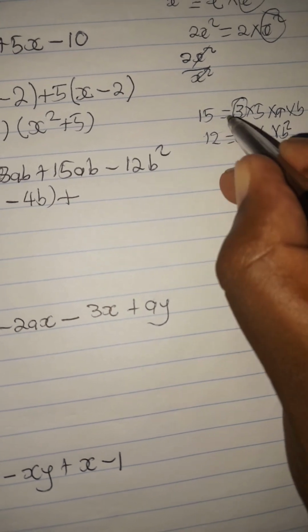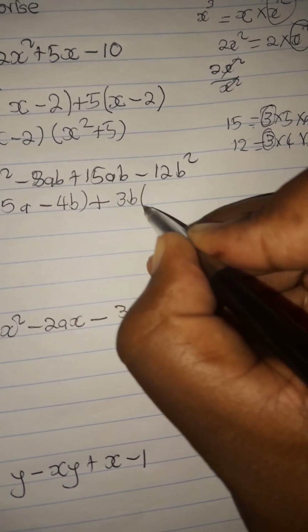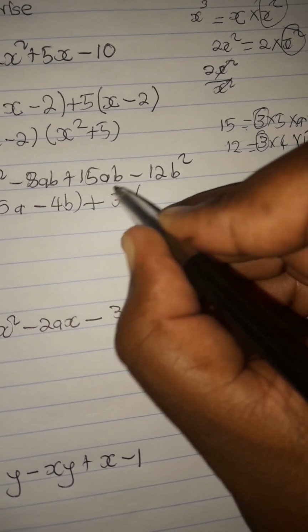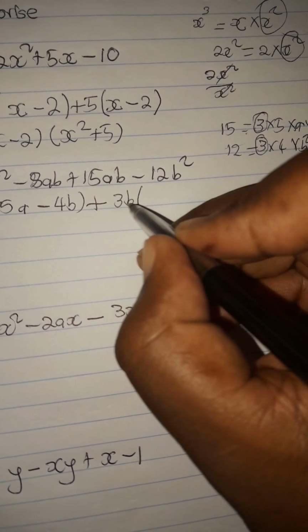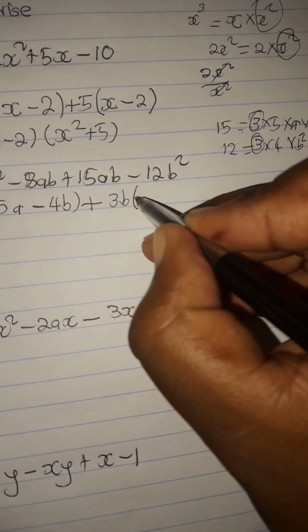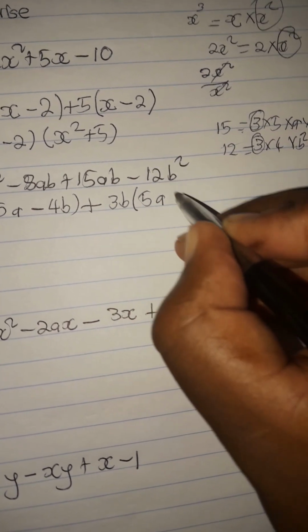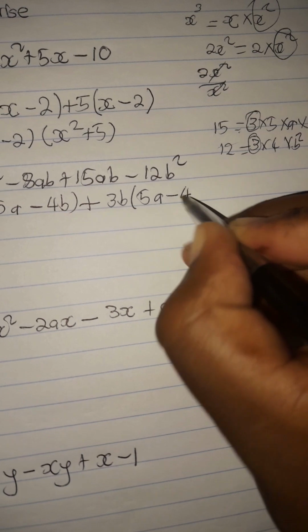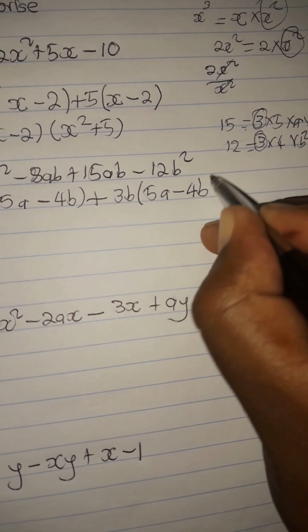We can see that the 3b is common here, so we could just say 3b. For us to get to 15ab, we say 15ab divided by 3b. What are we getting there? We are getting 5a, right? To get to 12b squared, we need 4b, because negative 12b squared divided by 3b will give you negative 4b.